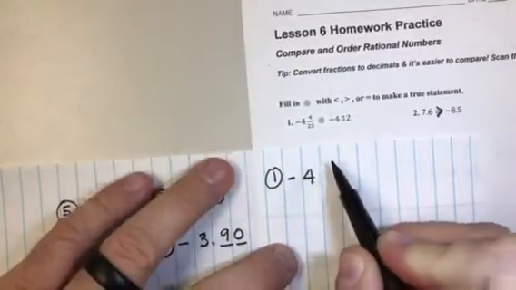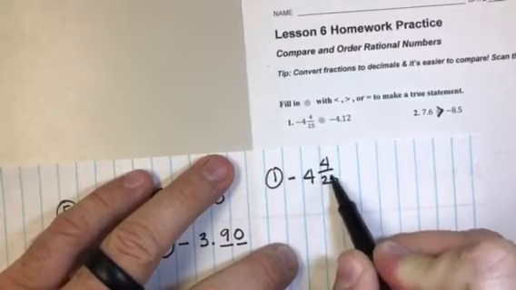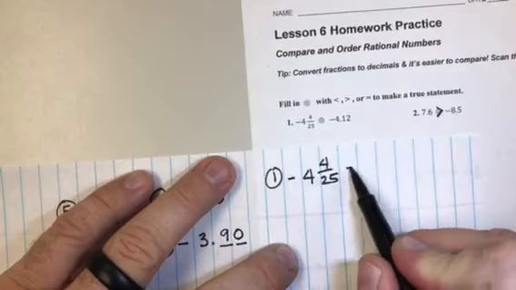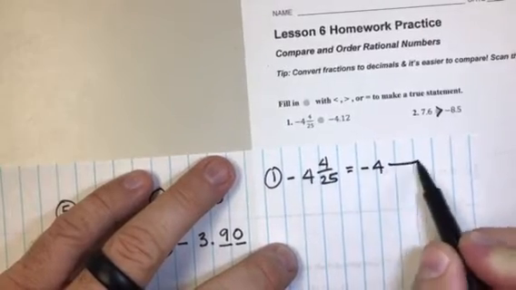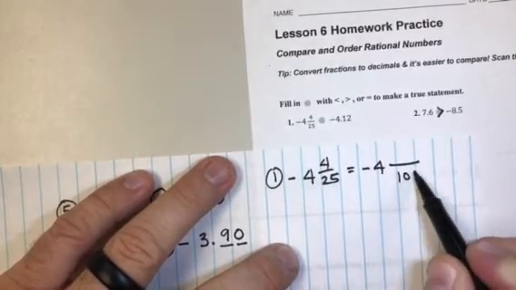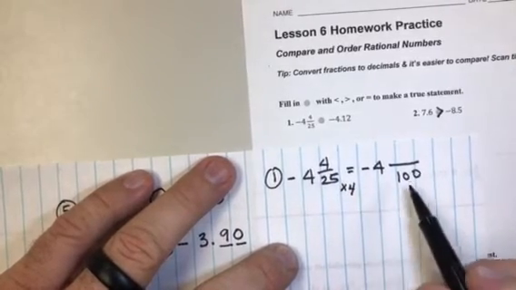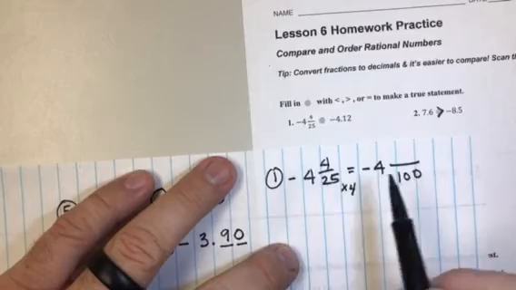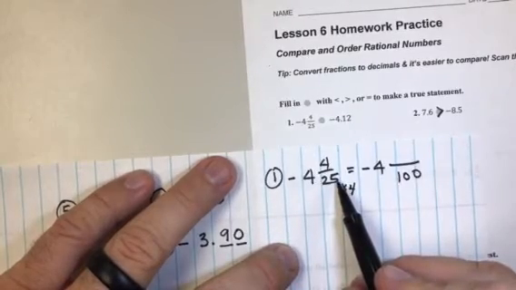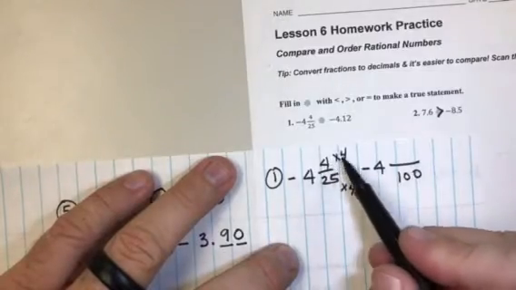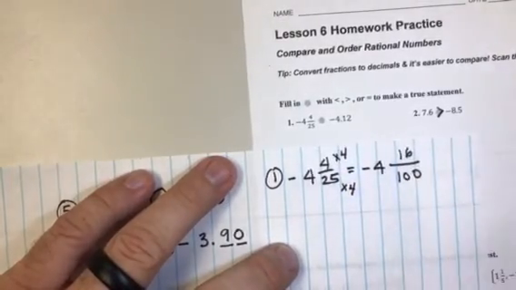Negative 4 and 4/25 can very easily be changed to a fraction that has a base of 100, because I know that 25 times 4 gives me 100. Whatever I do to the denominator 25, I must also do to the numerator. So 4 times 4 is 16.